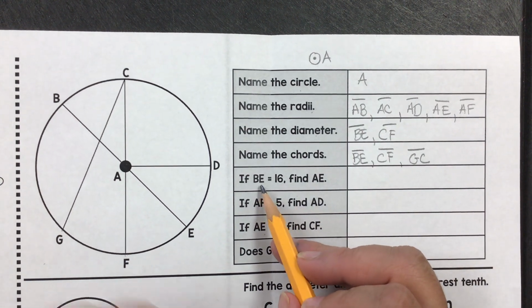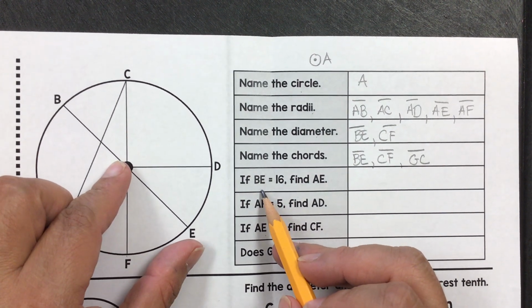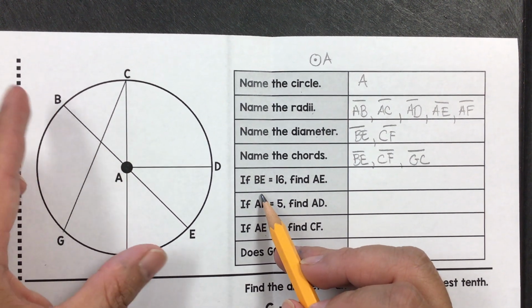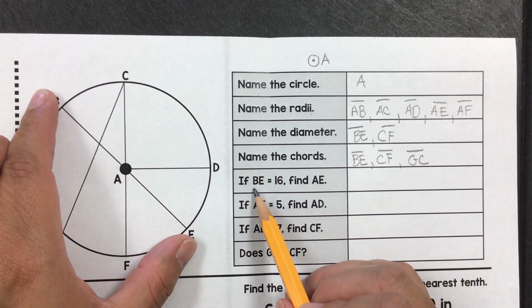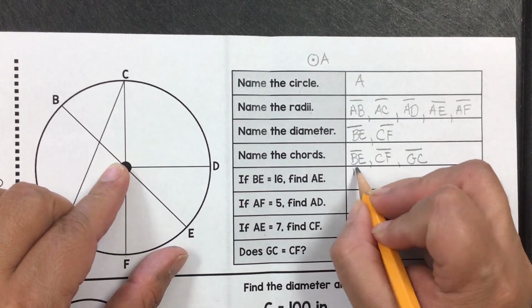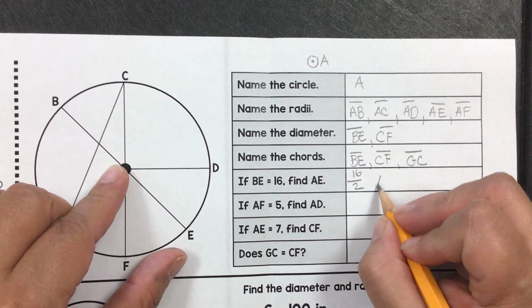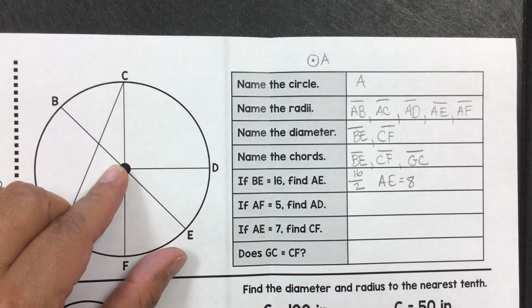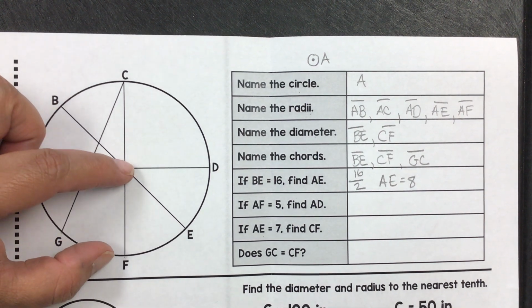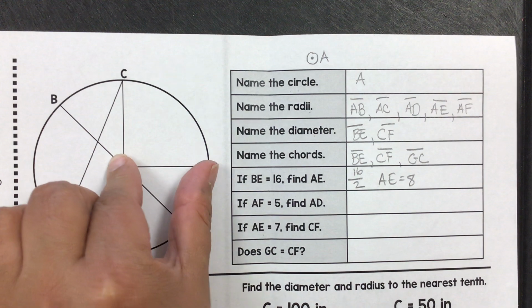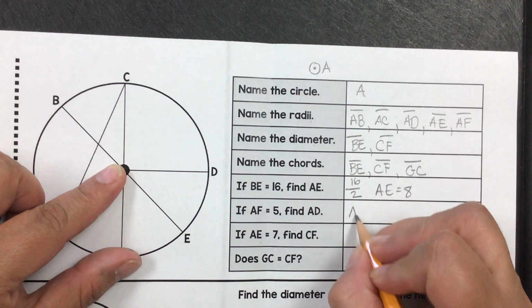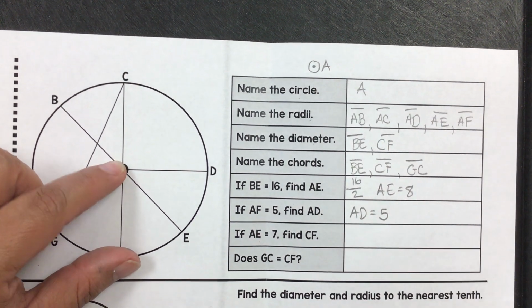Now we're looking for BE. BE is 16 right here, and they want to know AE. BE is the whole distance, and they want to know AE. So what we do is just divide by 2. That means that AE is equal to 8. Now they tell me AF is 5, and they want to know AD. Well, since it's a circle, all radii are equal. That means that AD is equal to 5 as well.